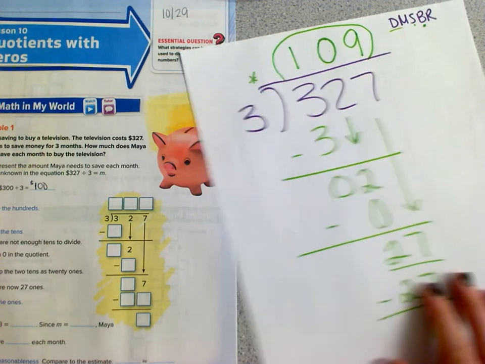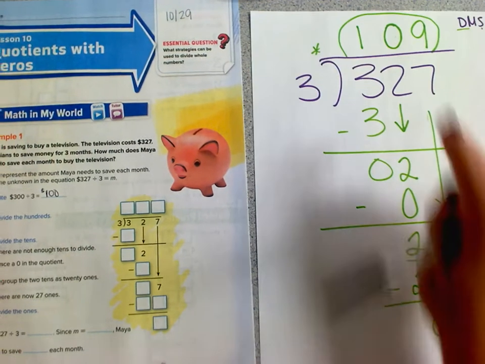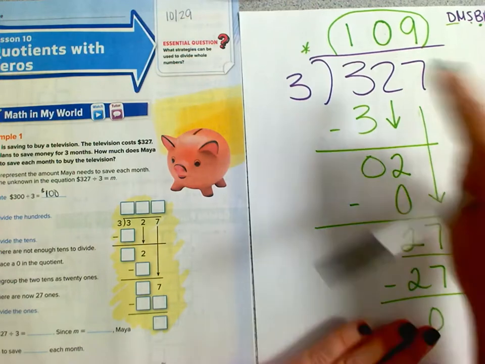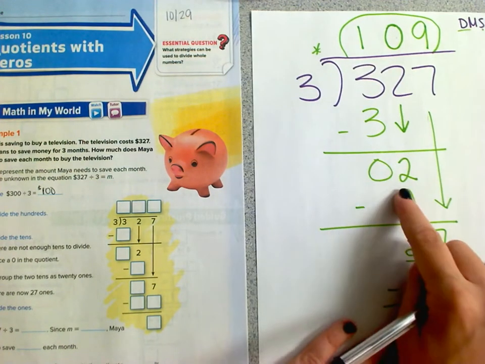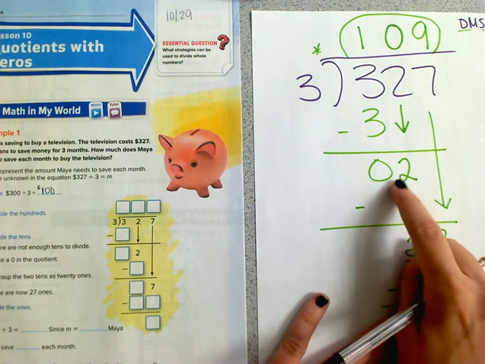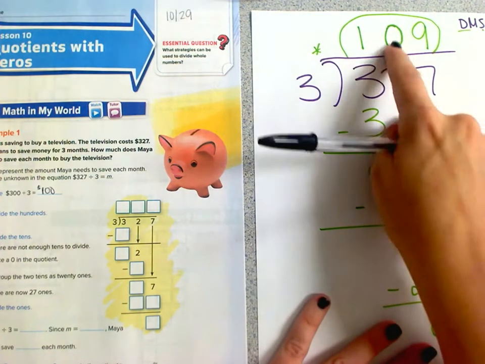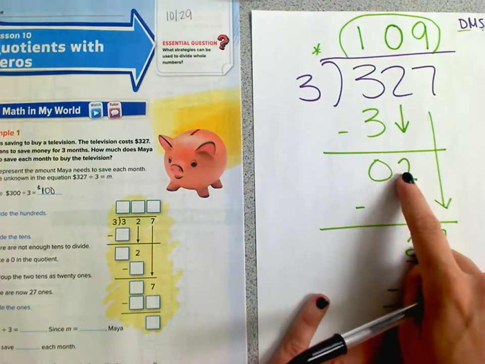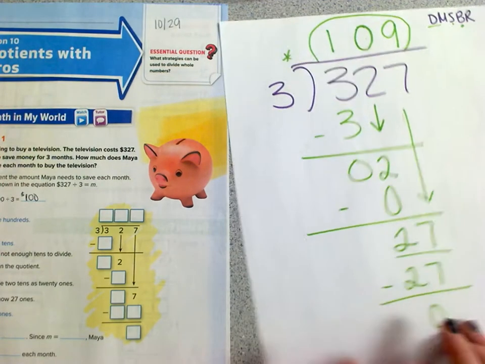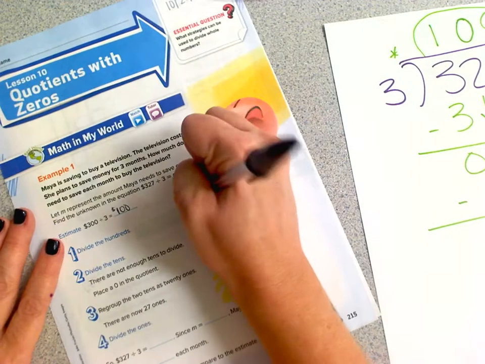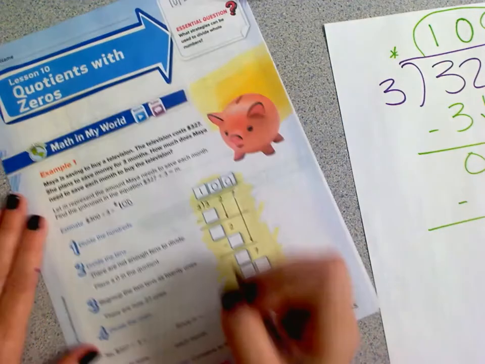And that's today's lesson, what to do when we have a 0. And when that happens, when we have a 0 in the quotient, it means when we brought down, the number was less than the divisor. So we had to put a 0 up top to continue our process of multiplying, subtracting, bring down. Okay, so 109. And we're going to do some more practice with this.